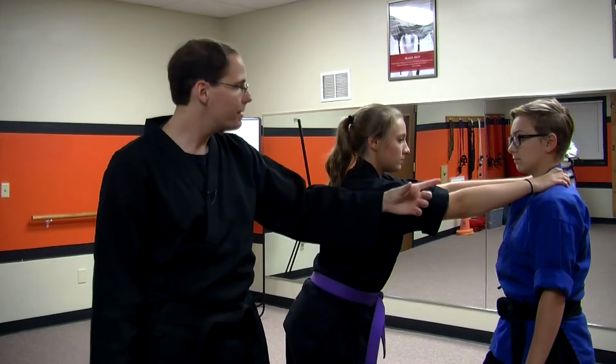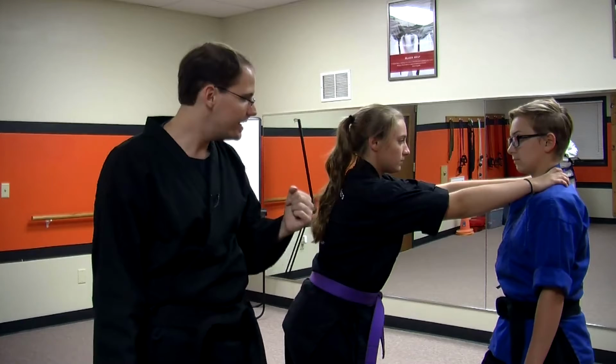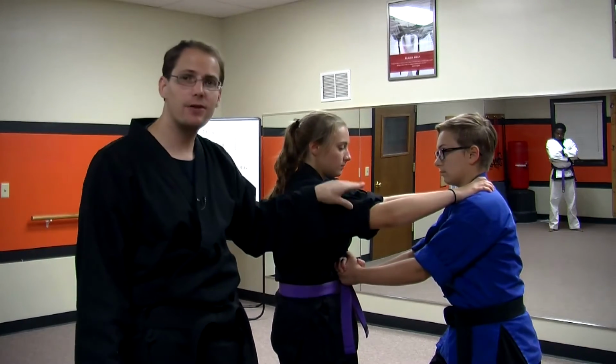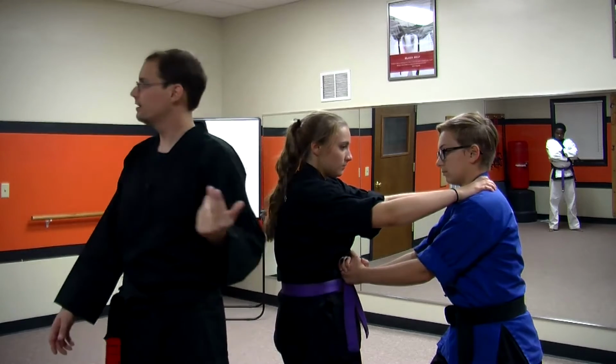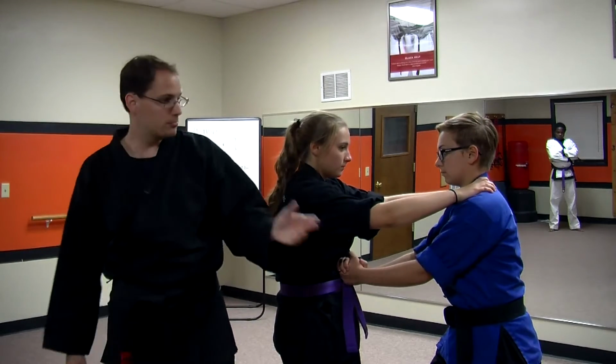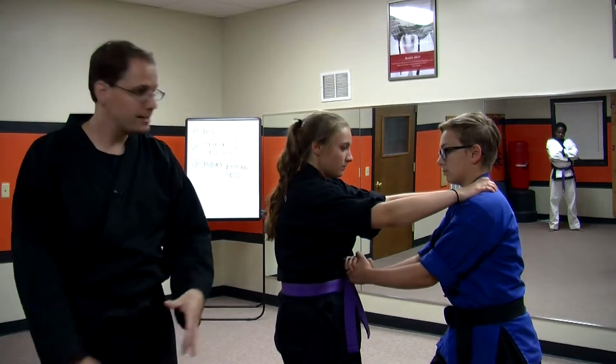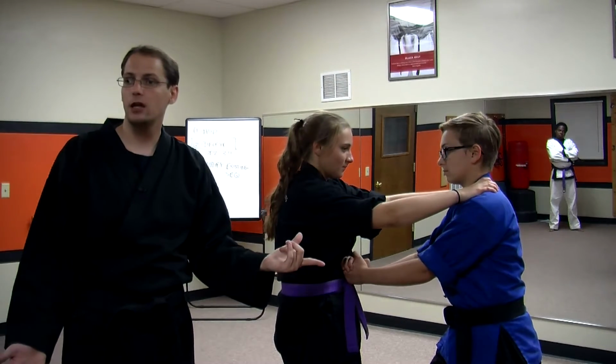What if the person's grabbing and she's pulling her in now? Good, start pulling forward. Well, if she strikes low, that's not a guarantee that she's going to let go. Okay? She might, especially if you strike to the groin. Typically the person's going to respond and let go. But what if they don't?